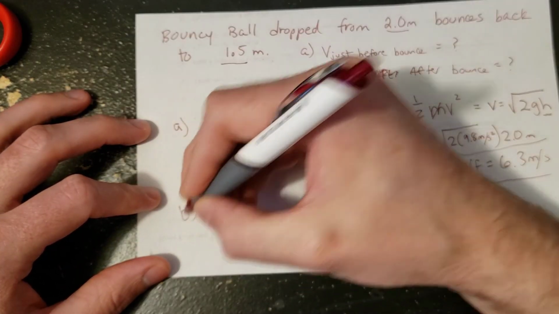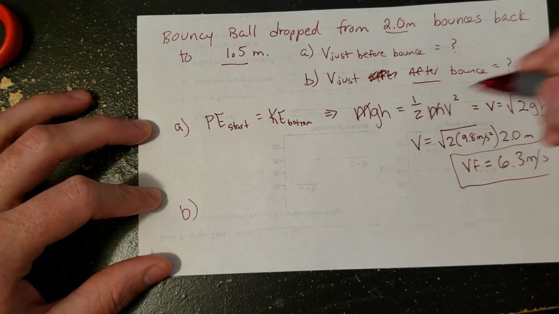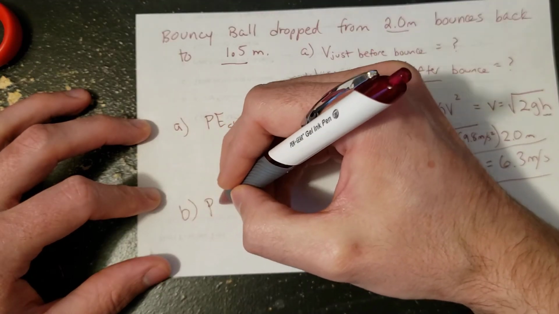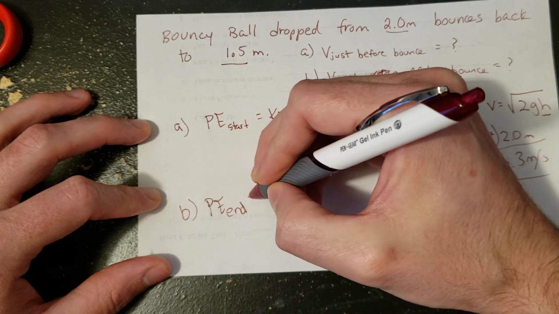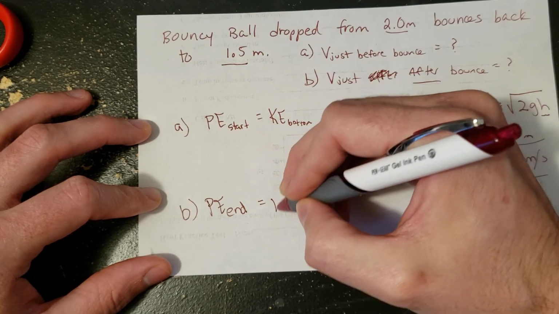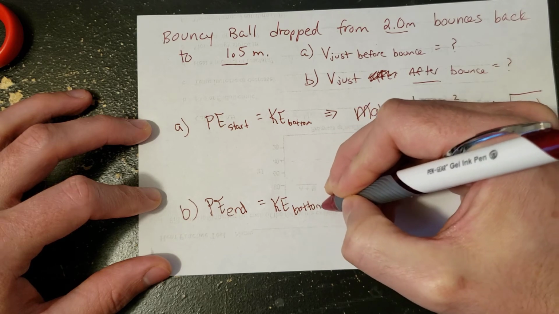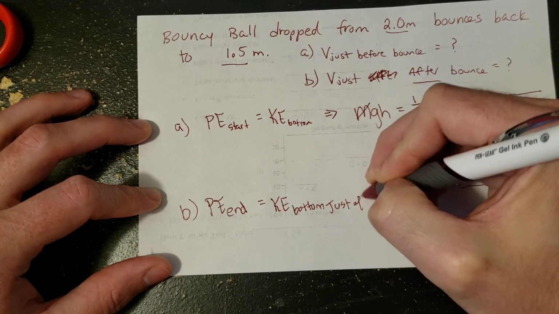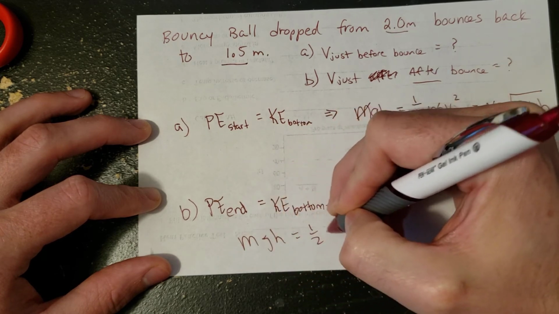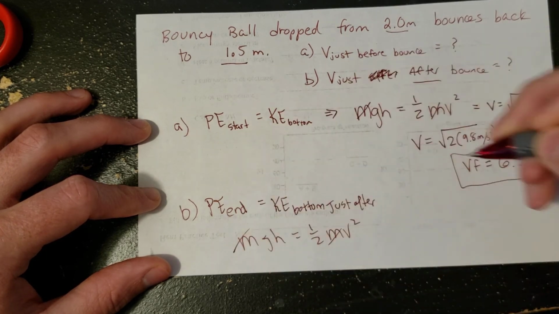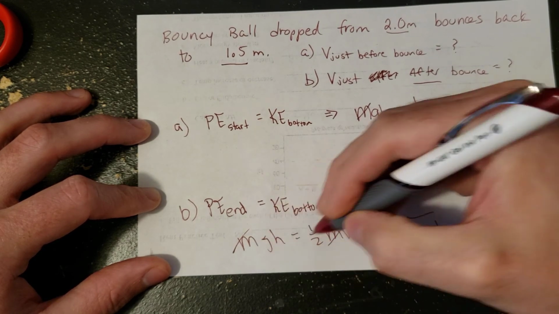And in B, how fast is it going after the bounce? We're going to actually end up doing the same calculation, right? The potential energy it has, except now it's at the end, after the bounce, is equal to the kinetic energy it has at the bottom just after. And so we're going to do the same thing where mgh is equal to 1/2 mv squared. Our mass is canceled, and we get the velocity is equal to the square root of 2gh, just rearranging that equation.